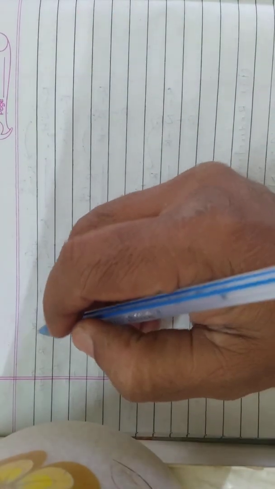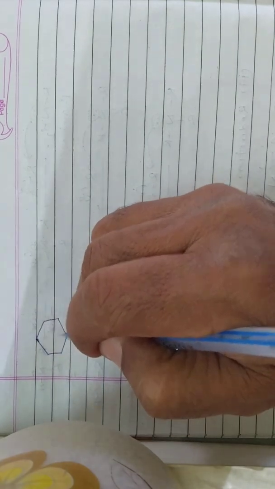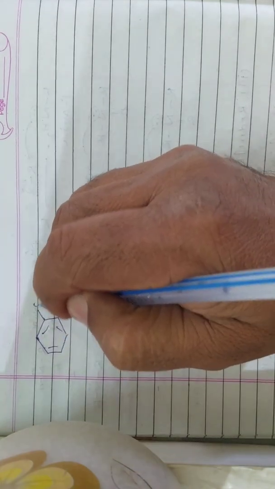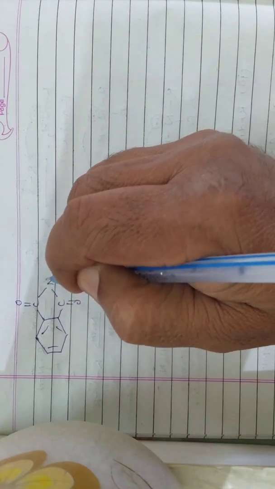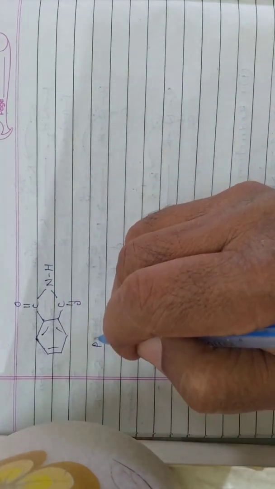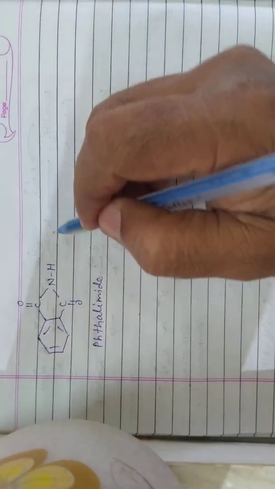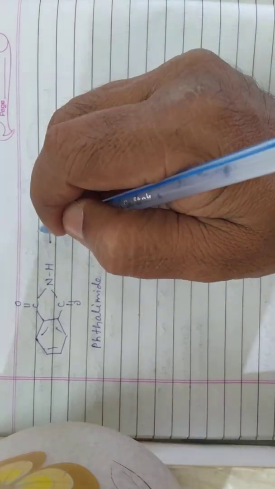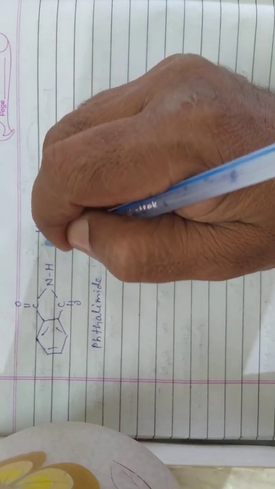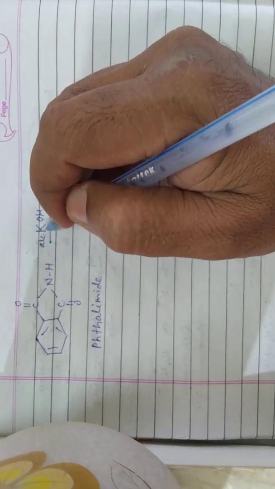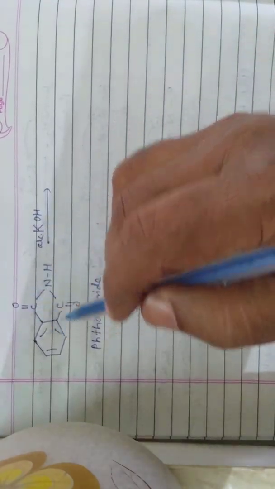Now we are going to start the synthesis with the help of phthalimide. So we have seen what is phthalimide. This is phthalimide. When phthalimide is treated with alcoholic KOH, potassium hydroxide, the potassium salt of phthalimide will form.